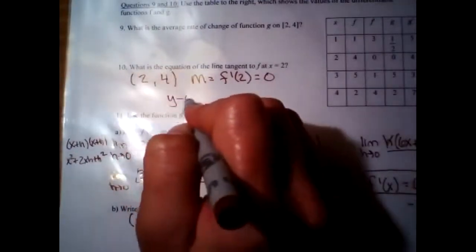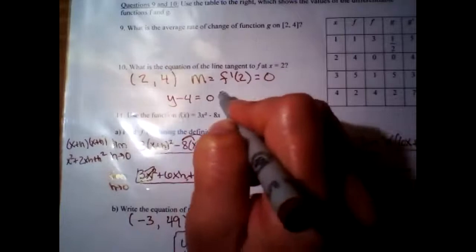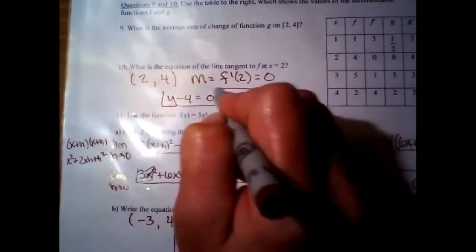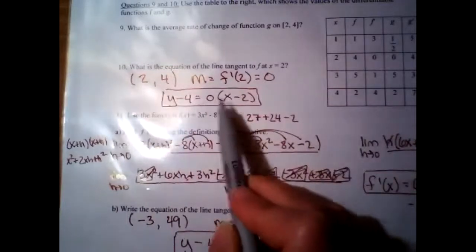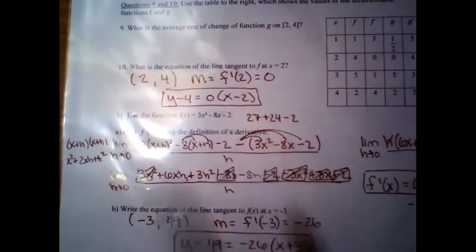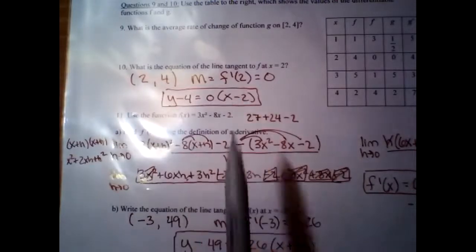And then just putting it together into the equation, it'll be y minus 4 equals 0, x minus 2. Yes, I do realize that the entire right side of that equation would then be 0. But what if it wasn't 0? Say it was some other number, then you'd have to write it out. So I like to just be thorough and write the whole thing.